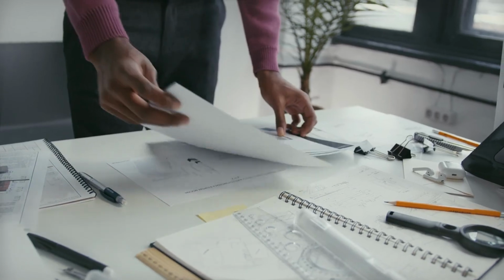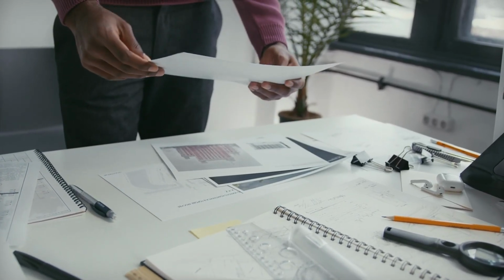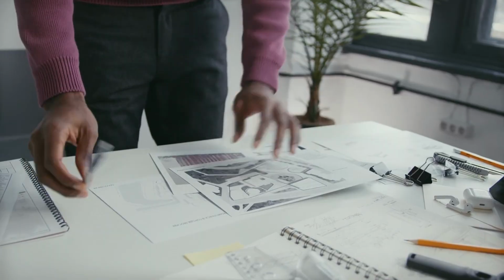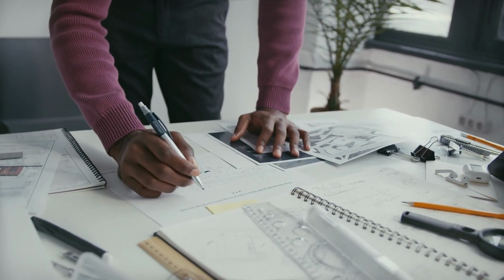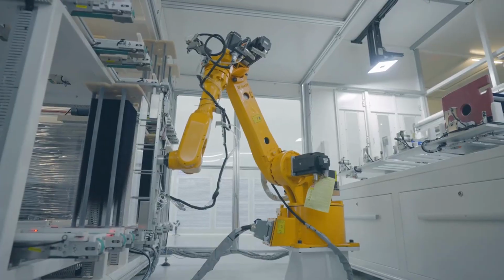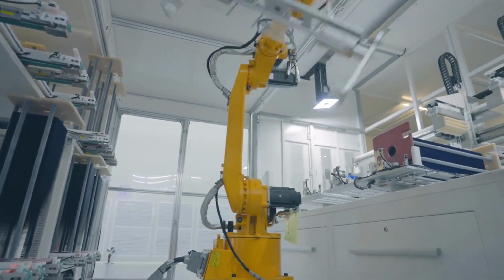You type a sentence, you get a photorealistic image back in about 20 seconds. It sounds like magic, and honestly, the technology behind it is just as wild as the output. Let's break it down. Welcome to Node Pulse.